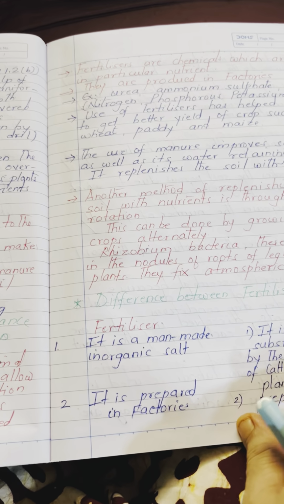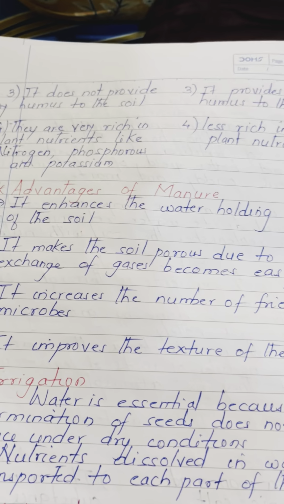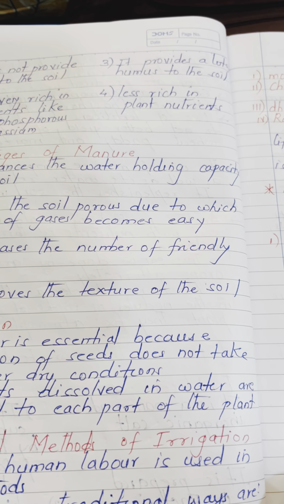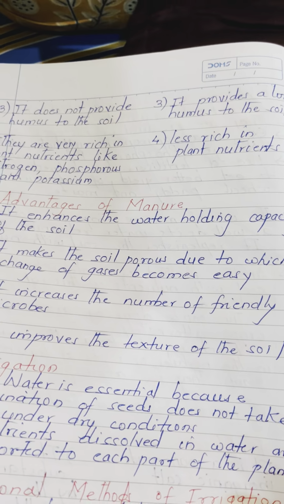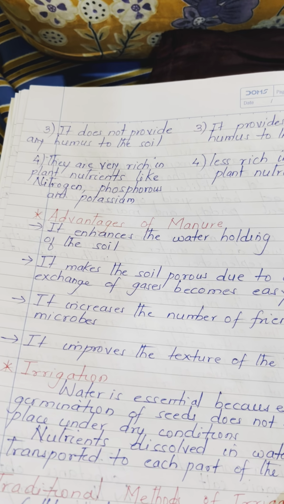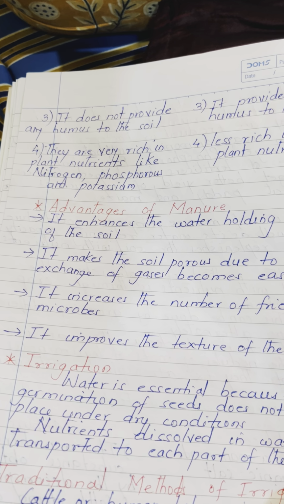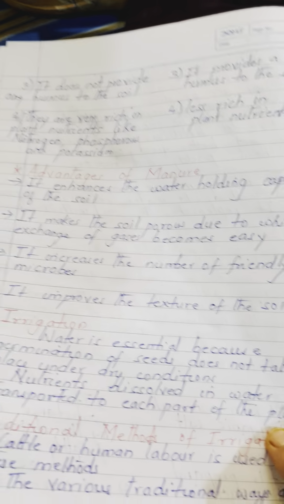So please learn by heart the difference between fertilizers and manure. Fertilizer does not provide any humus to the soil. Manure provides a lot of humus to the soil. Fertilizers are very rich in plant nutrients like nitrogen, phosphorus and potassium. Manure is less rich in plant nutrients.